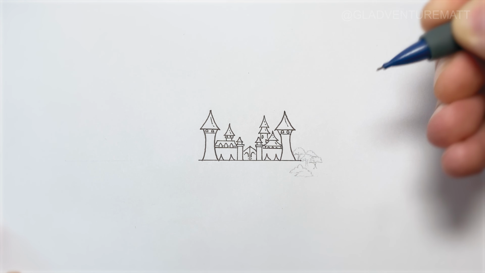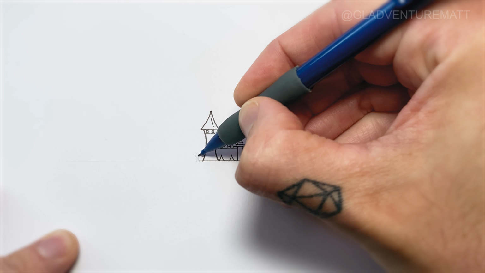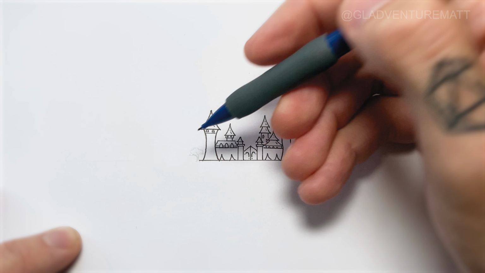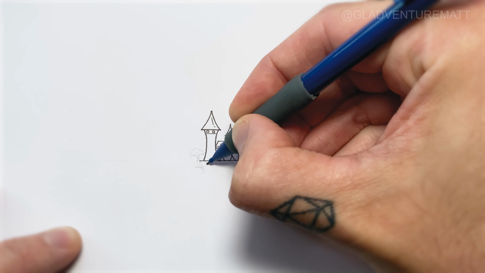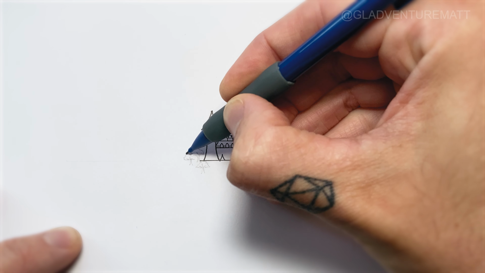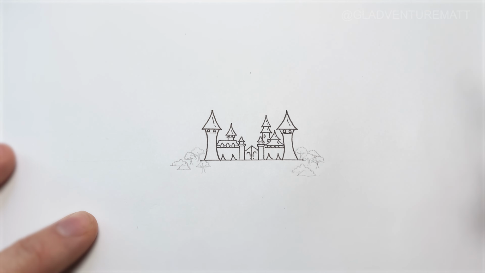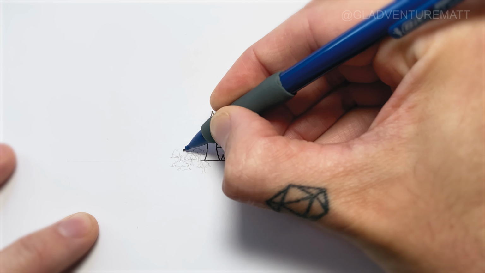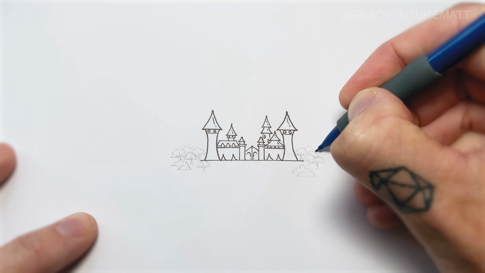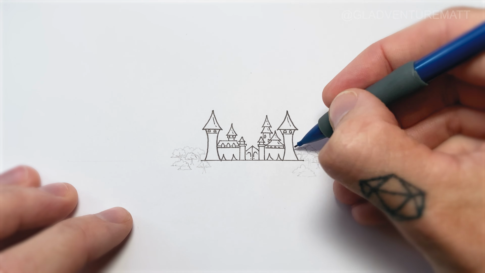I'm just penciling in what comes to mind. And for this palace, I'm thinking full deciduous trees with some brush and bushes scattered around. And once I'm happy with that, I'm going to trace over it in ink.